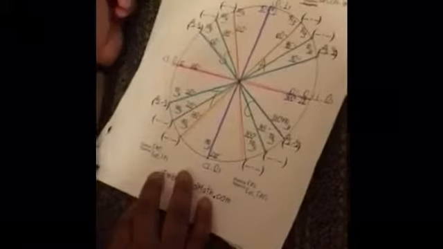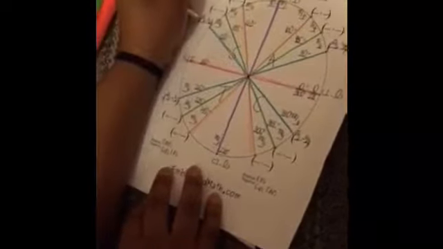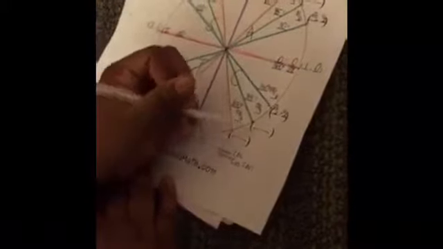Cosine of 30 is root 3 over 2. So we're going to fill in the same thing just like we did. This one's root 3 over 2. This one is root 3 over 2. But this is positive. This cosine is going to be negative. So it's a negative right here. This cosine is going to be negative, and this cosine is positive.